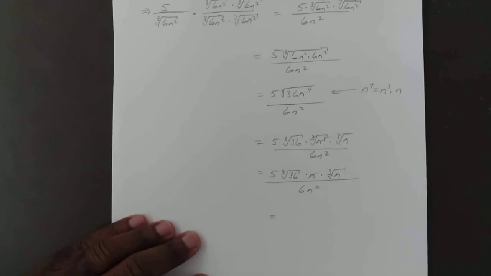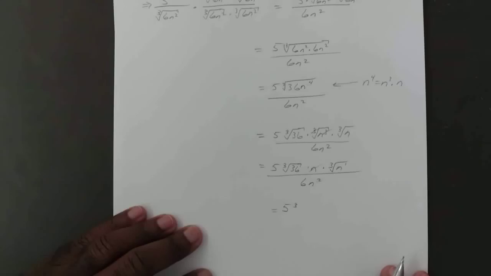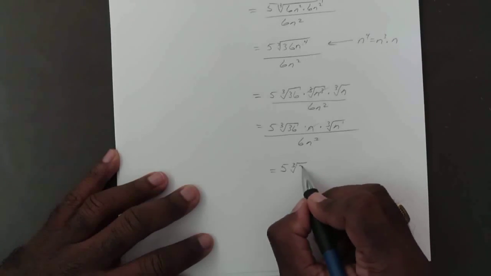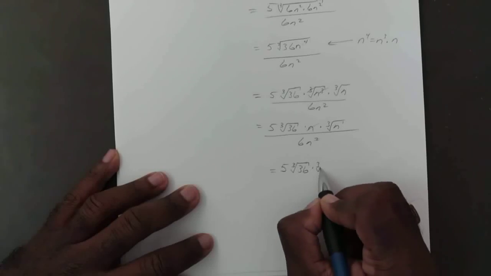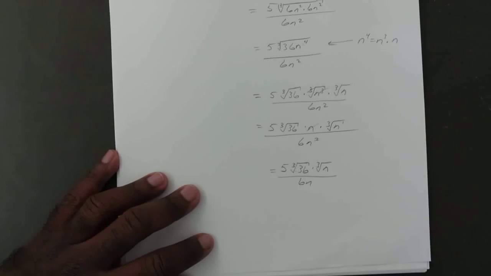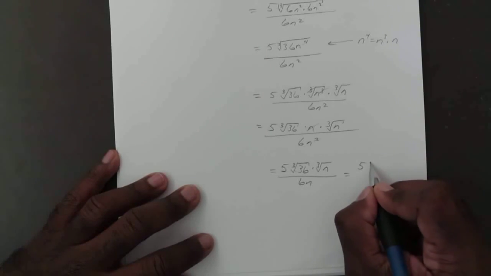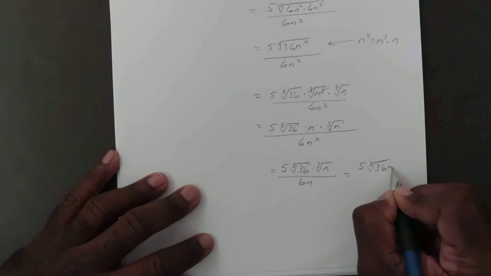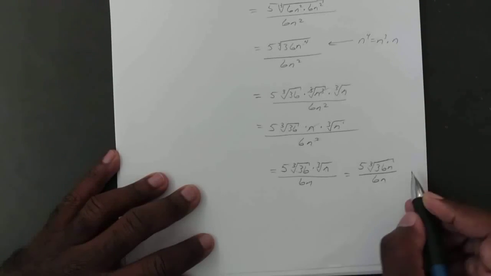So you end up with 5 cube root of 36 times cube root of n over 6n, which if you go ahead and just put those back under the same one, it's 5 times the cube root of 36n over 6n. All right, so any questions on that one?